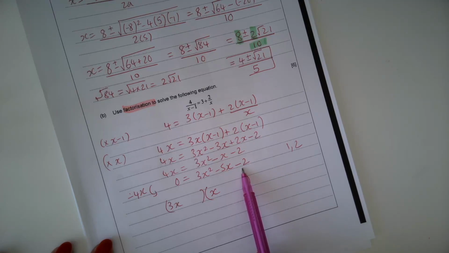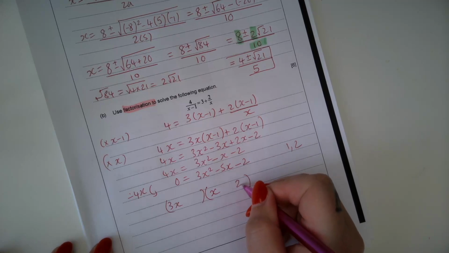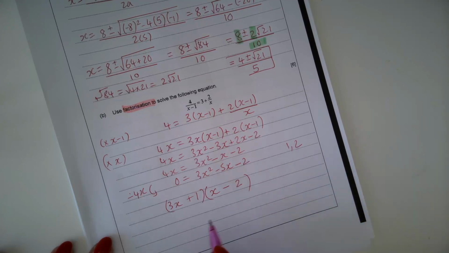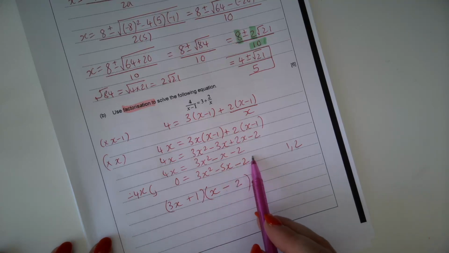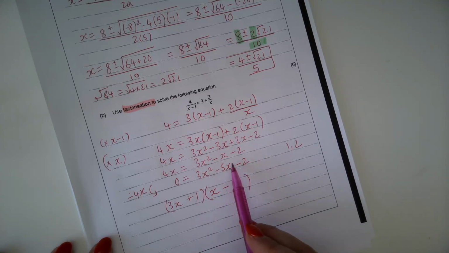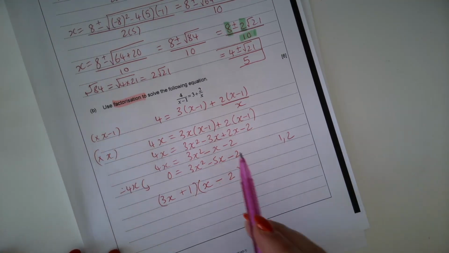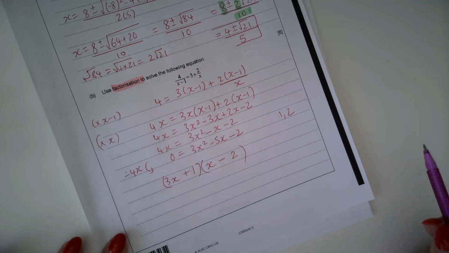So this is where I need to be careful. I'm going to put my 2 there and my 1 here. I'm going to put a plus 1 and a minus 2, because 3 times minus 2 is negative 6, plus 1 is negative 5. So I now have two numbers that multiply to give me negative 2, but when expanded, add to give me negative 5. So we're solving by factorising.